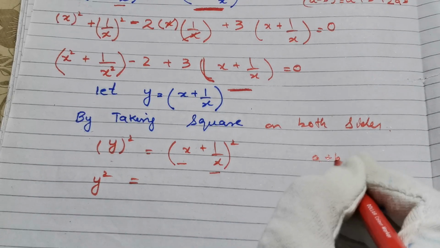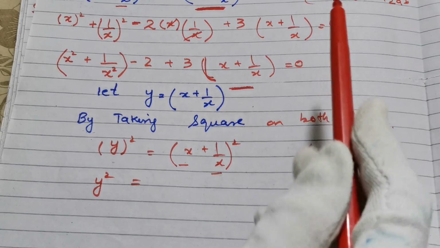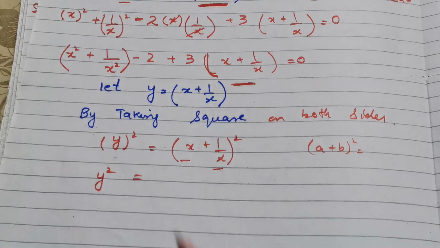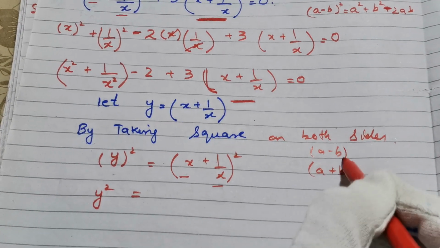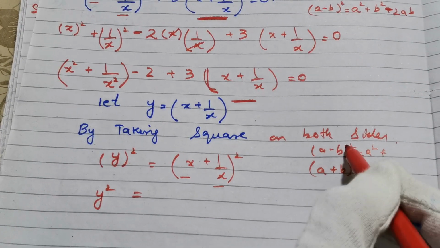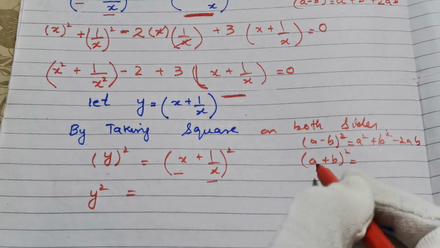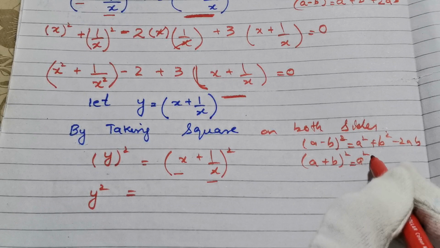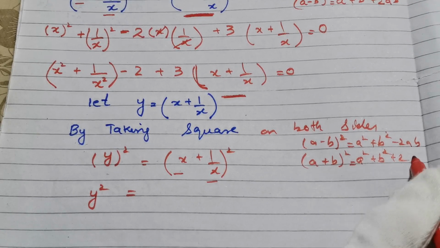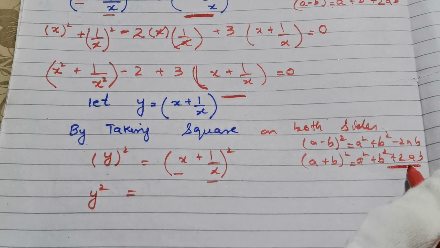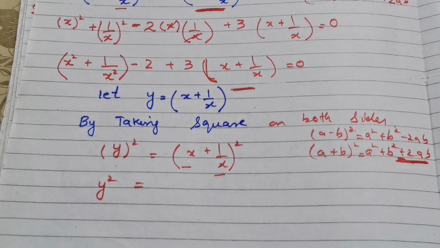What is the formula of a plus b whole square? If a minus b whole square is equal to a square plus b square minus 2ab, then a plus b whole square is equal to a square plus b square plus 2ab. The difference is this sign.